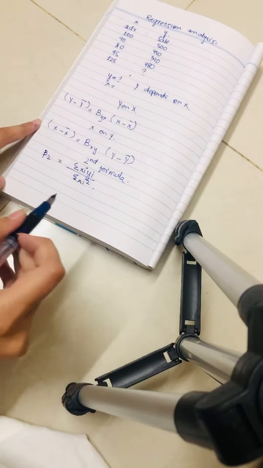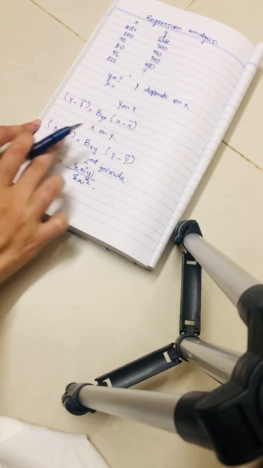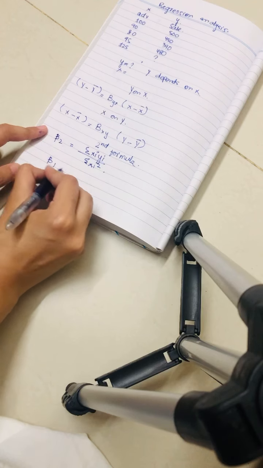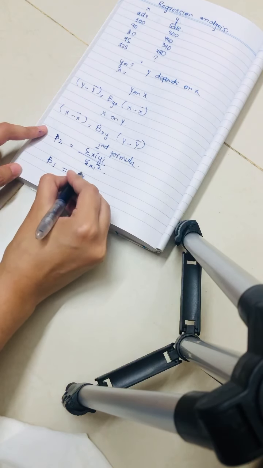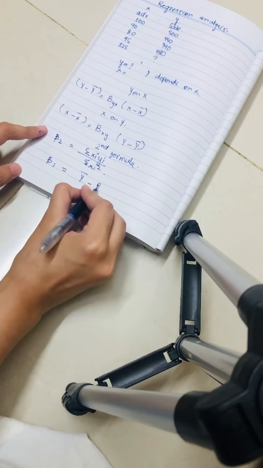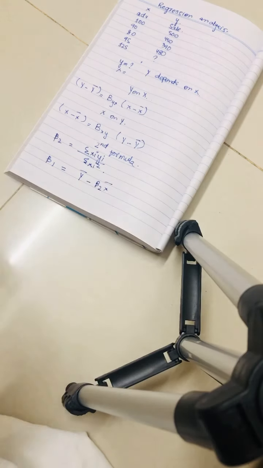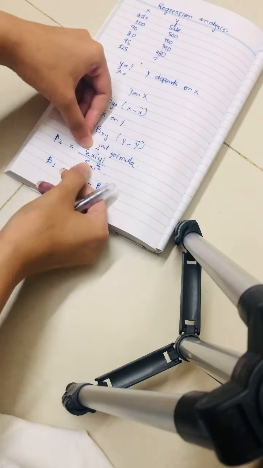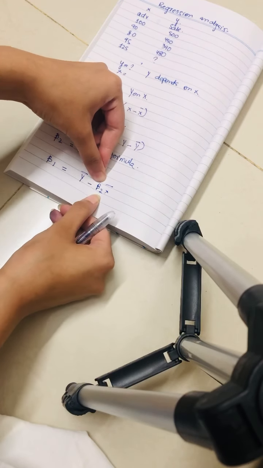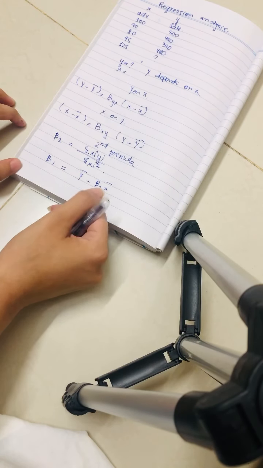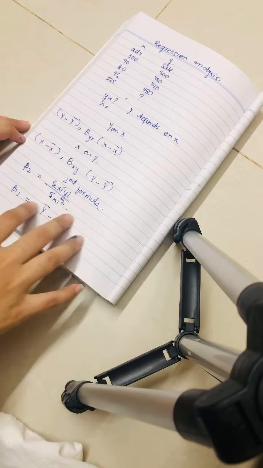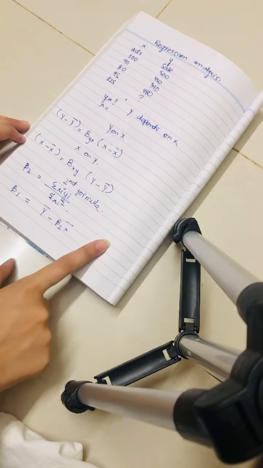You must be wondering why I have calculated B2 here, because our second formula is B1 equals Y bar minus B2 X bar. By calculating the value of B from here, we will put the value of B in here and then calculate our answer. I hope you understand what I am trying to say. You can easily calculate the regression by these two formulas.